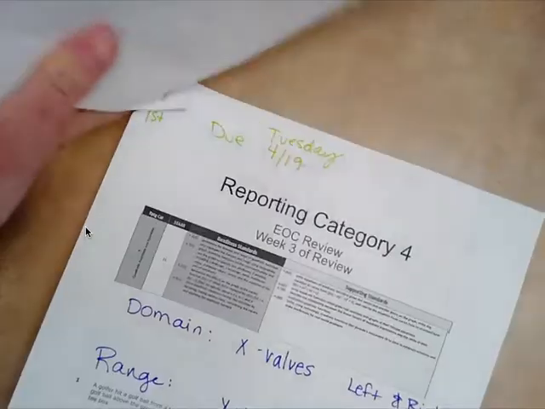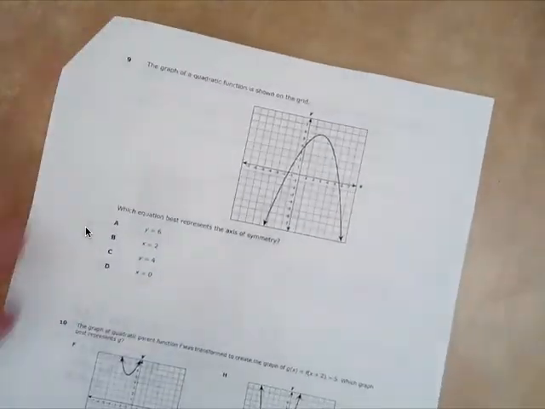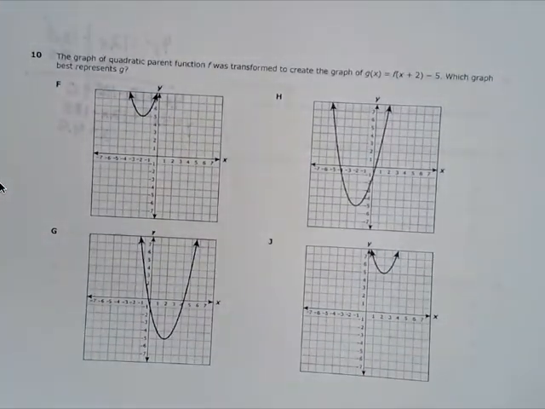I am on the EOC packet for reporting category 4. So let's look at number 10. It says the graph of quadratic parent function was transformed to create the graph of g of x equals f of (x plus 2) minus 5. Which graph best represents g?